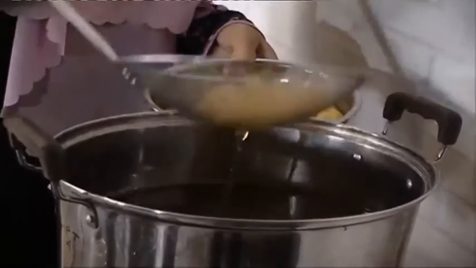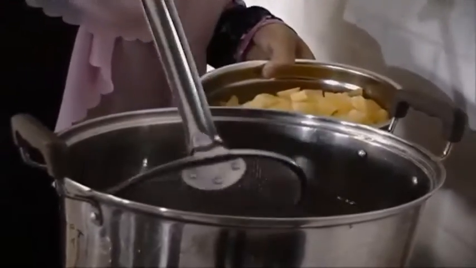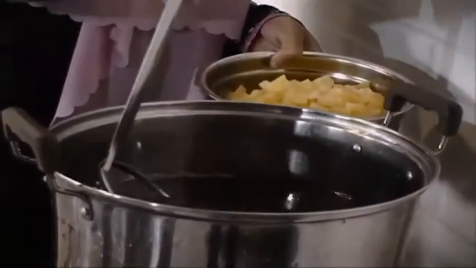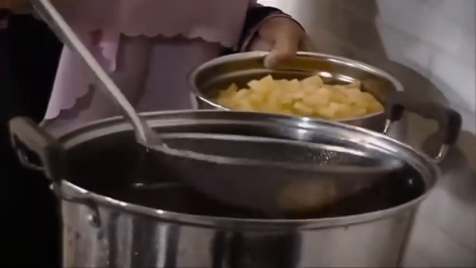Make sure the water is boiled and the color is yellowing.